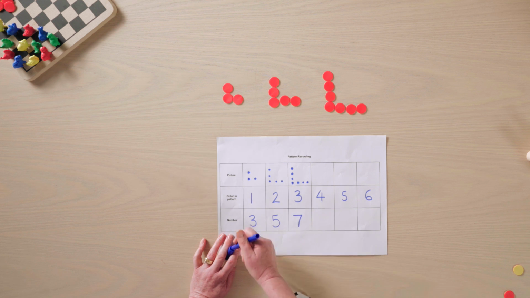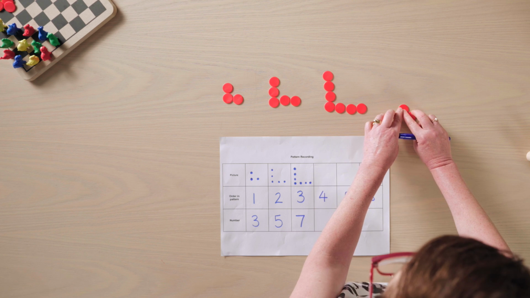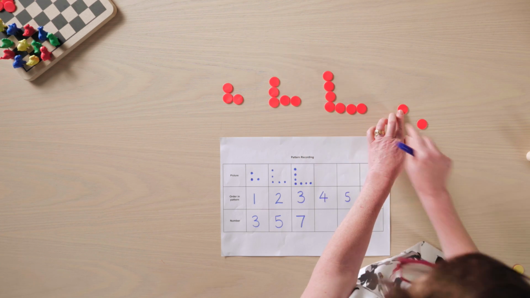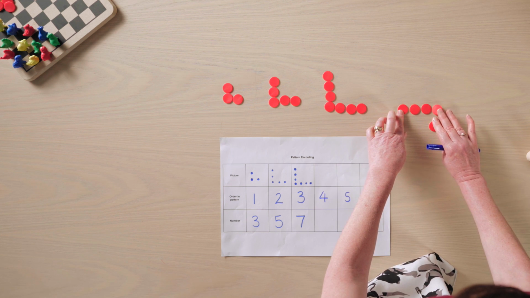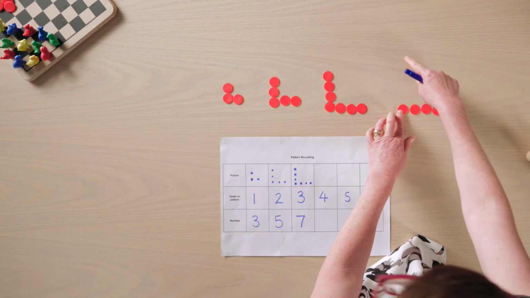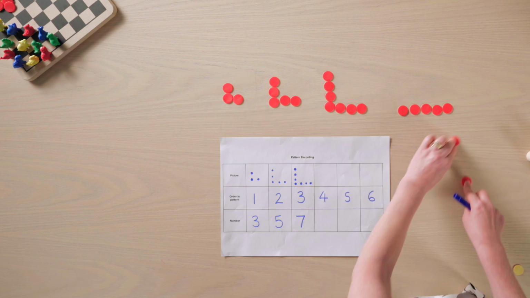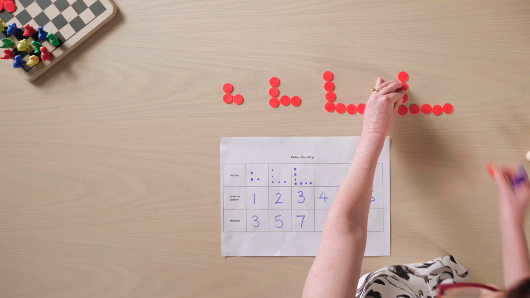Let's make the pattern and then draw it. So we have 1 that starts the L shape. I can see a 1, a 2, a 3. So I'm going to add 4. And I can see 3 above here, so I'm going to put 4 there. So I've been able to make it before I predict it.